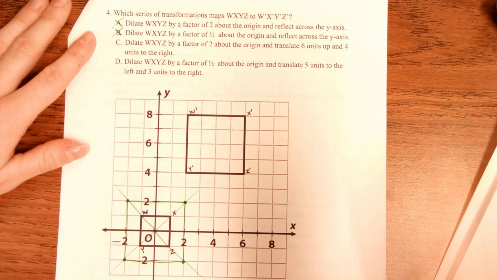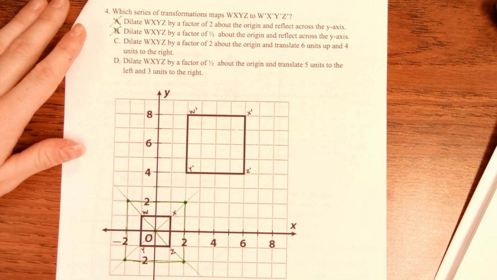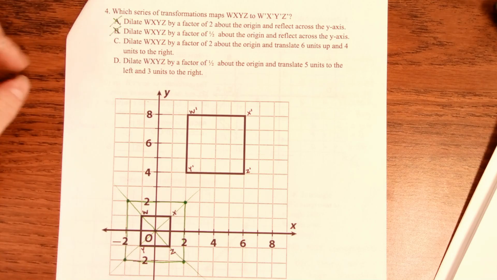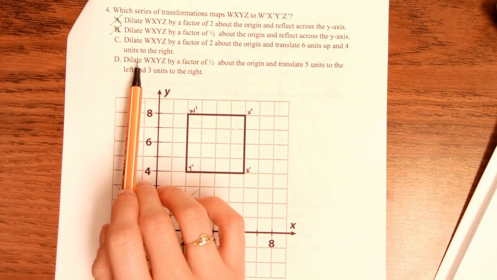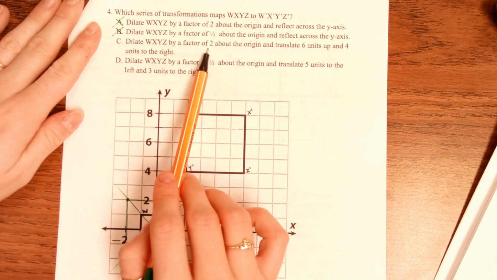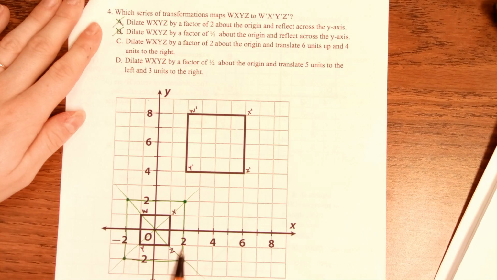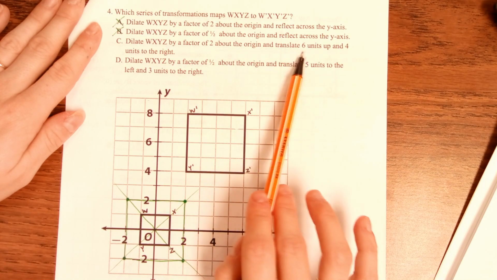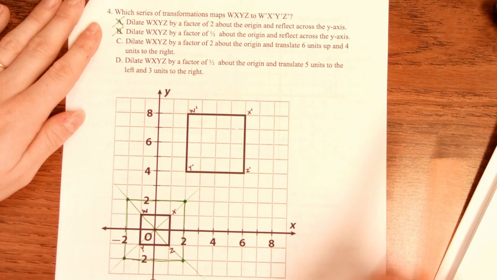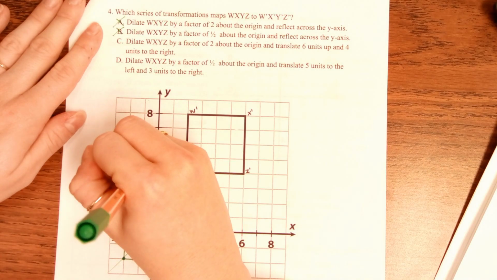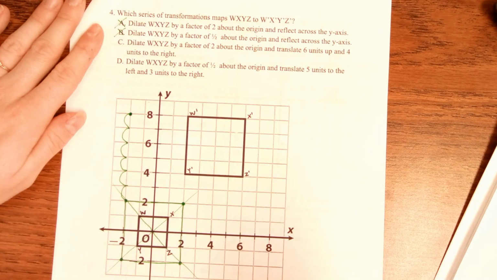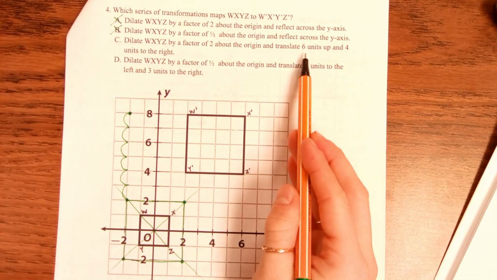Dilate WXYZ by a factor of 2. Okay, so we already did that. That's our green. We dilated it by 2. And then it says translate 6 units up and 4 units to the right. Let's check it. Let's count. 1, 2, 3, 4, 5, 6. So I just moved it 6 units up. Now let's do 4 units to the right. 1, 2, 3, 4. Is that correct? Yes, C is correct.